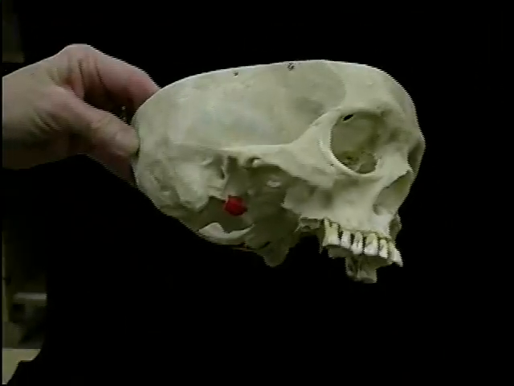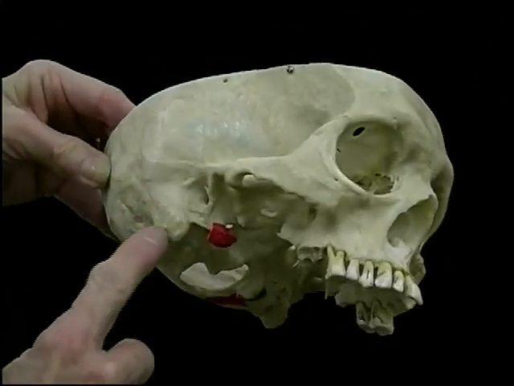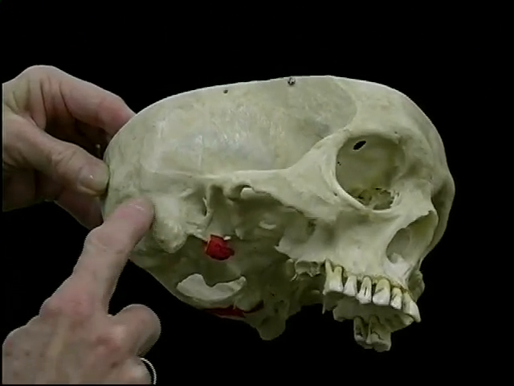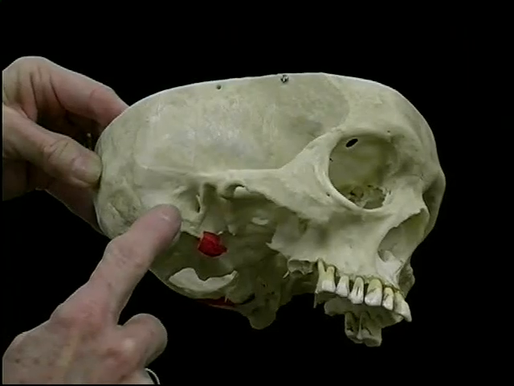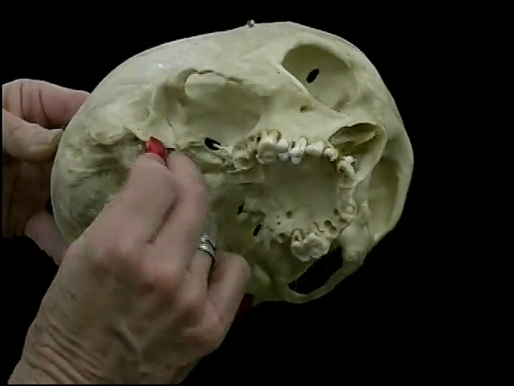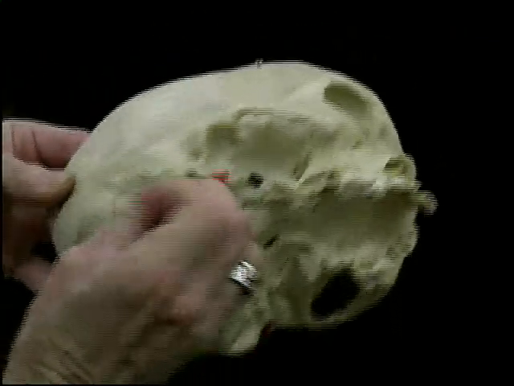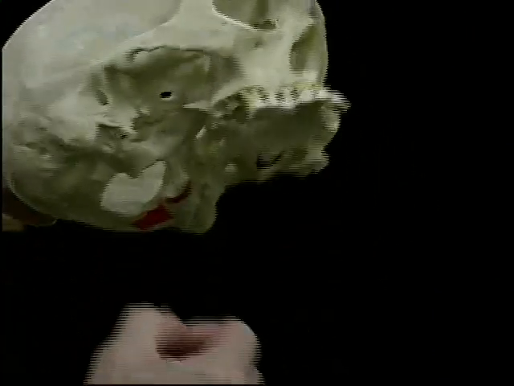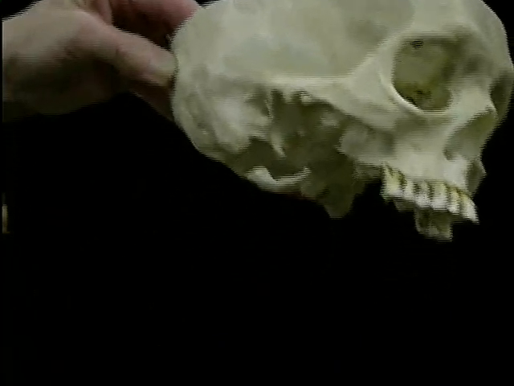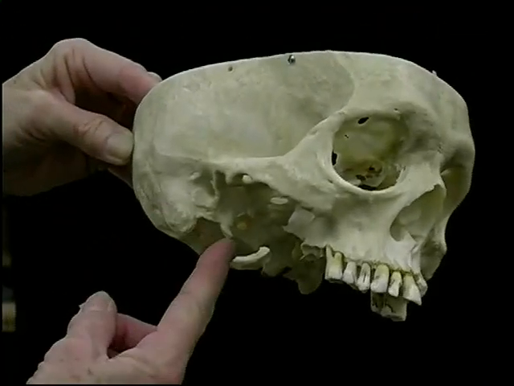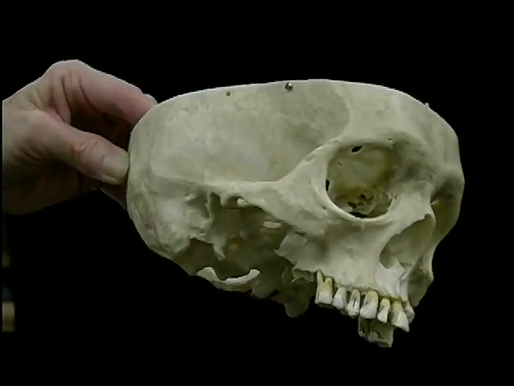Okay, so this is the squamous part, or the flat part of the bone. This is the mastoid air cell, called the mastoid process. This is the styloid process. So mastoid process, styloid process.